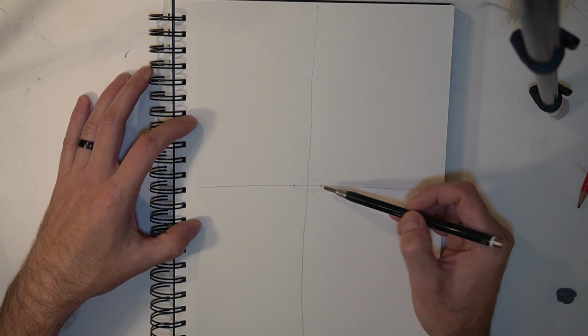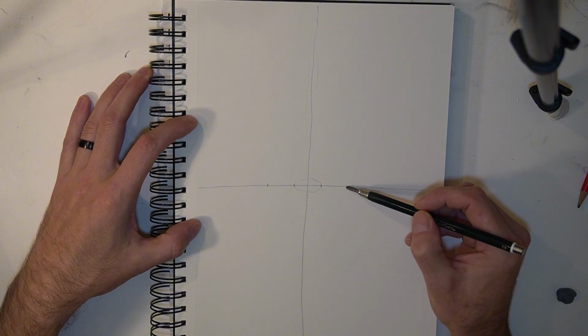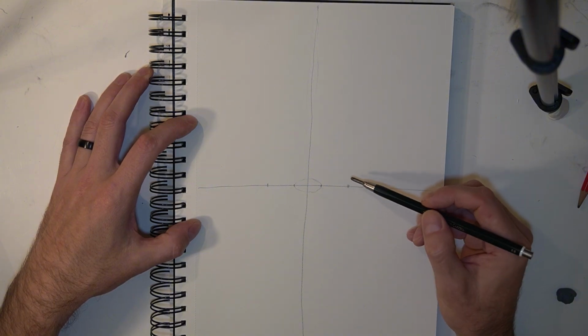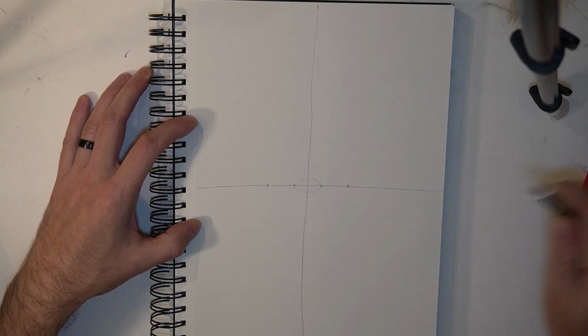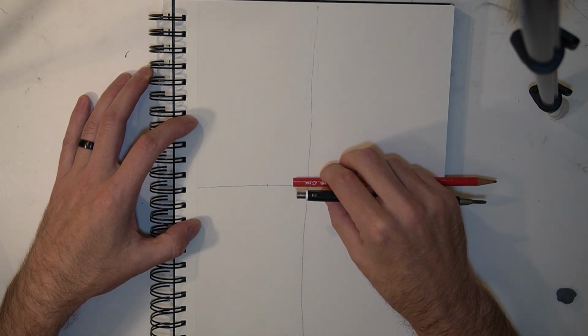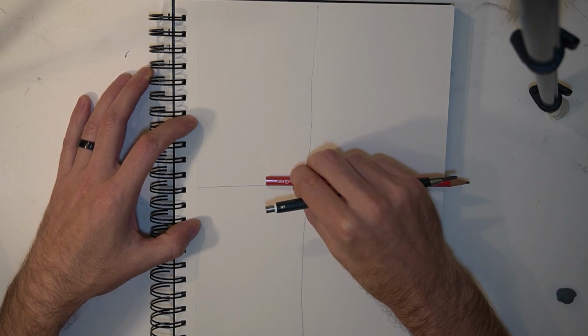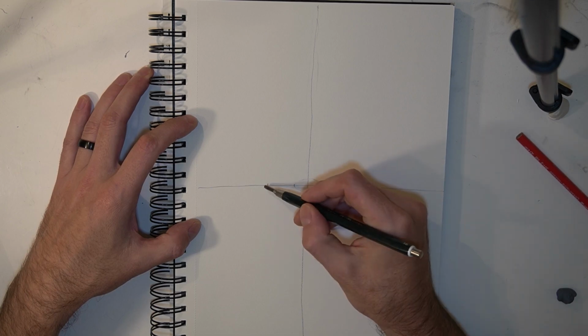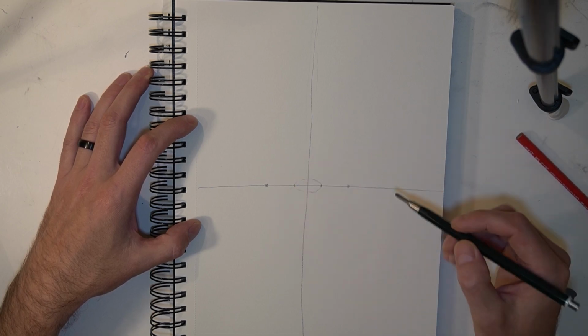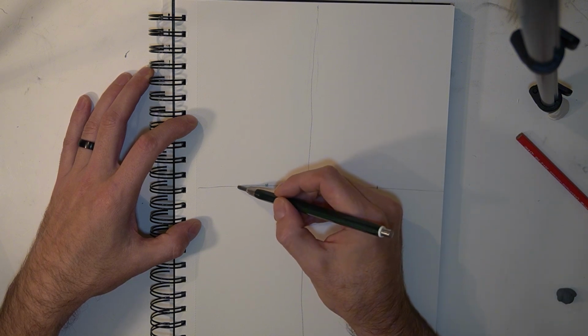So that same distance there, we transfer it to there, and we transfer that distance to there. If you want to, you can use a pencil just to measure and see, okay, yeah, that's about right. Maybe this one a little bit more there. Then the fourth eye and the fifth eye.